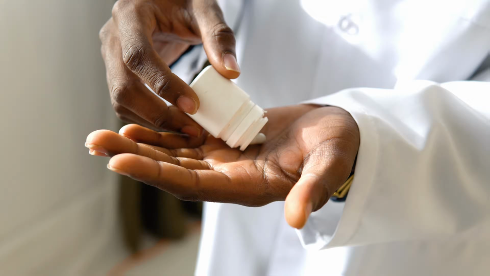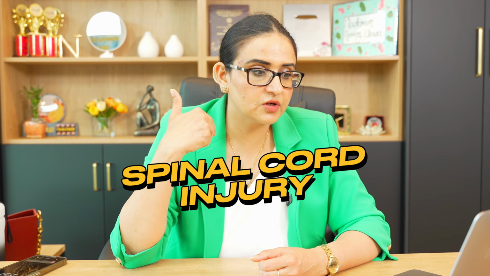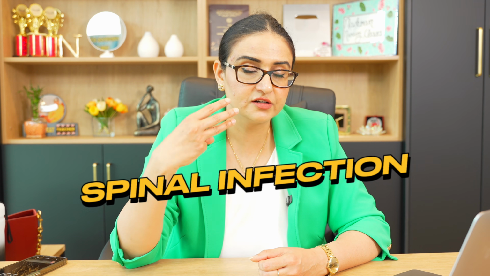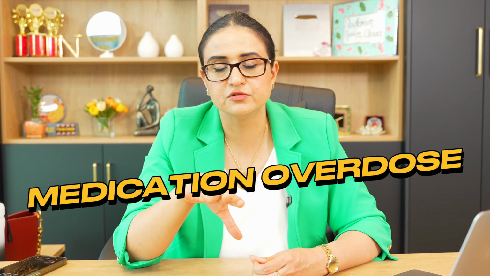And the last one is certain medications. For example, if the patient has taken high doses of opioids, or we have given high doses of opioids, it will interfere with the working of the sympathetic nervous system activity and hence cause neurogenic shock. So the four causes are: spinal cord injury, second one is spinal anesthesia, third one is spinal tumors or infections, and the fourth one is certain medications like opioid overdose.